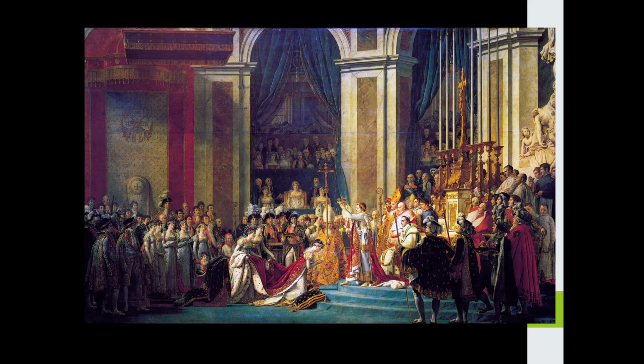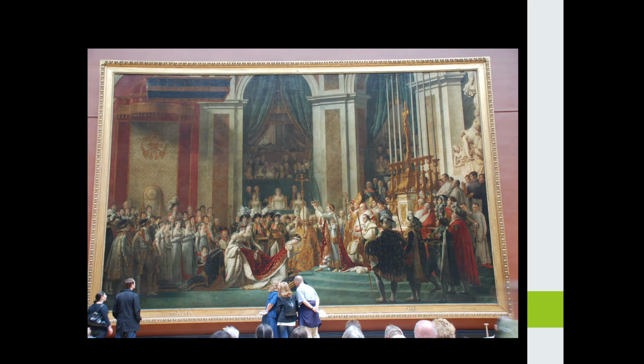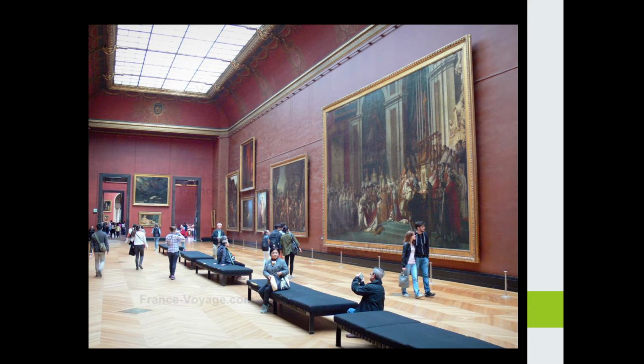To give you an idea how large this is, here's the painting at the Louvre in France. As you can see, the size of this man standing right here is about the same size as Napoleon himself. Now, Napoleon was a short man, but it's almost about the same size. So it's an extremely large painting. Whenever you go to Paris and to the Louvre, this will be one of the masterpieces you will get to see. Here's another great point of view of how large that painting is. And we're actually going to talk about a few of the artworks in this room in a minute.